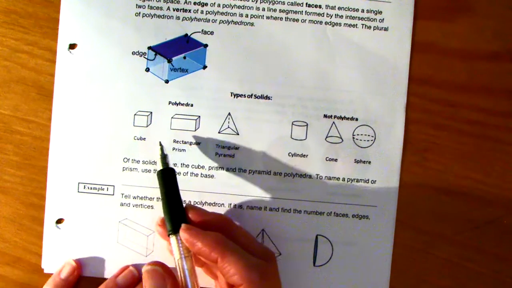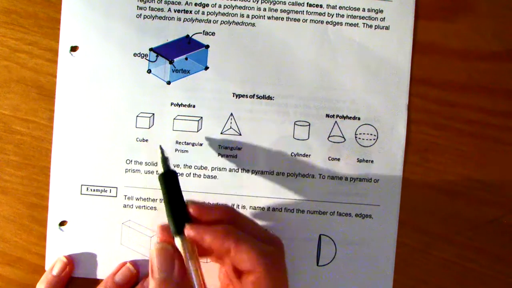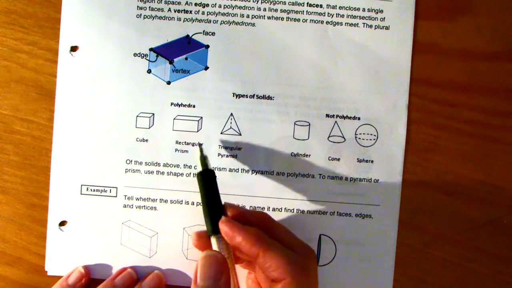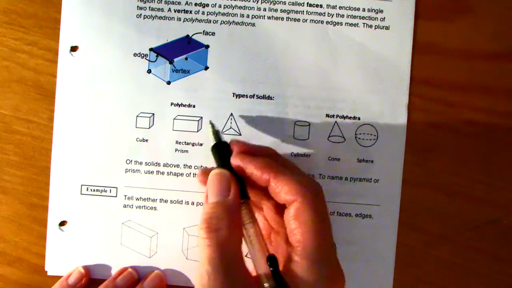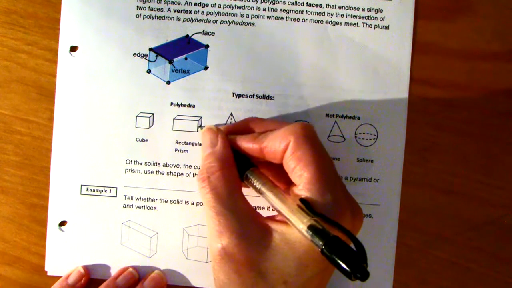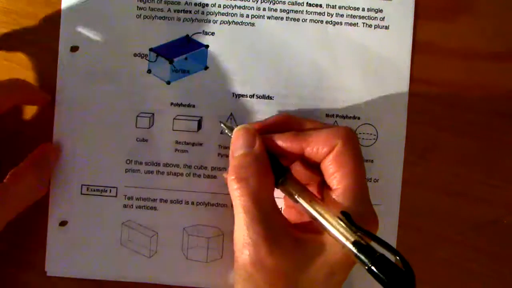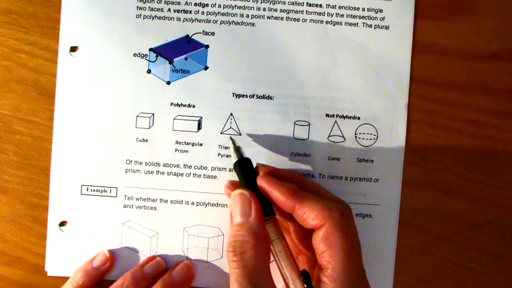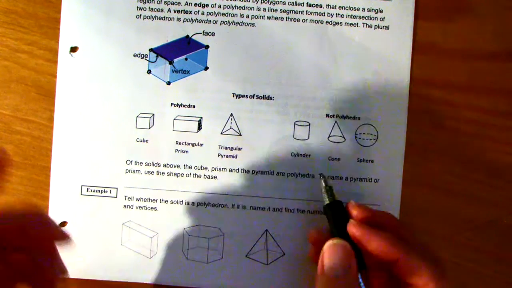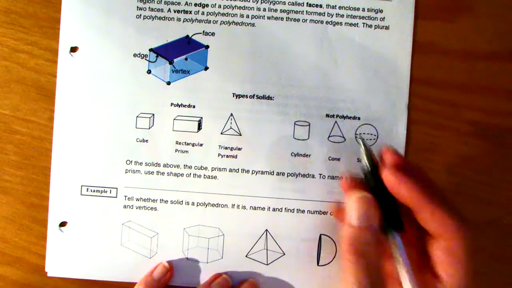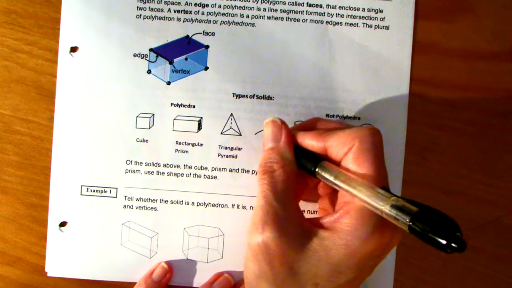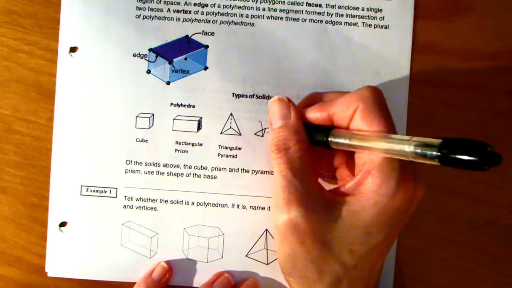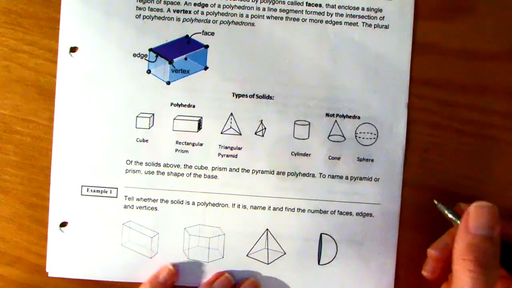Alright, so here are some different polyhedrons. This is a cube, when all sides are squares. This is a rectangular prism. So if the side is a rectangle and you like stretch it out, here's a triangular pyramid. The base is a triangle and all the corners go to a point. These are hard to draw. Usually I just try to draw a triangle and then bring them all up to some point.